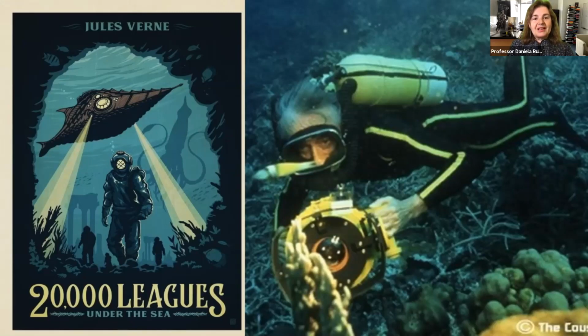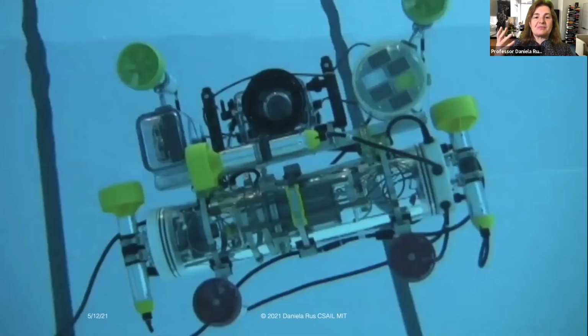Now, if I go back to the beginning of my thoughts about computing, as a kid, I loved the science fiction books of Jules Verne and the movies of Jacques Cousteau. And some years later, after I became a professor and I learned how to make and code robots, I met a student who also loved Jules Verne books and Jacques Cousteau movies. And we decided to build an underwater robot together. It was our own version of the 20,000 Leagues Under the Sea robot machine.